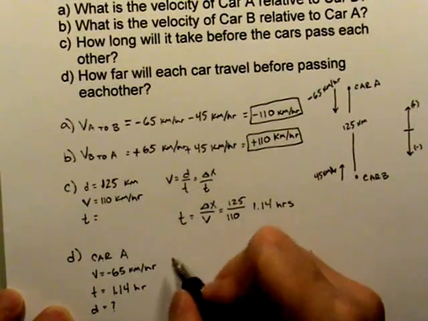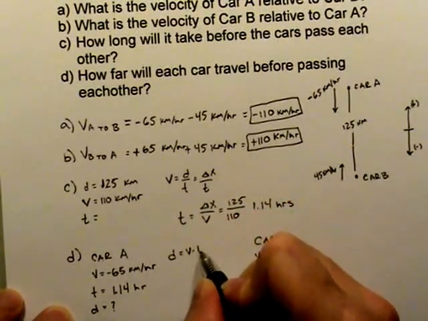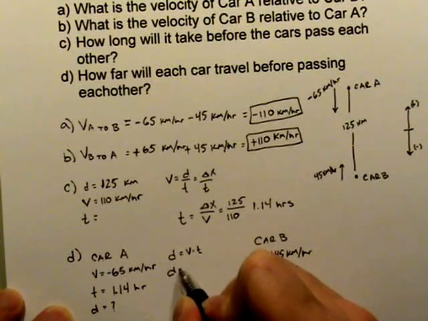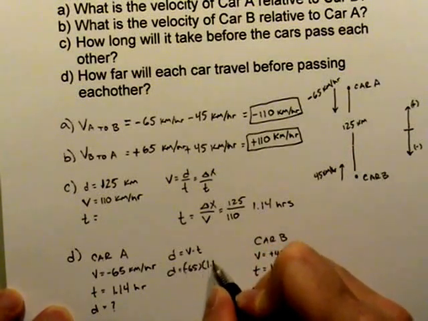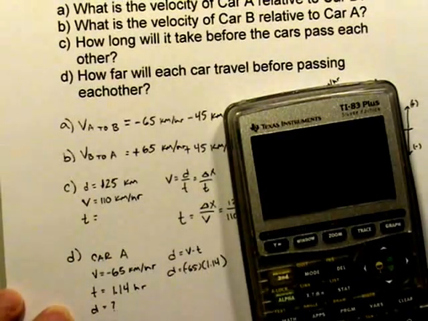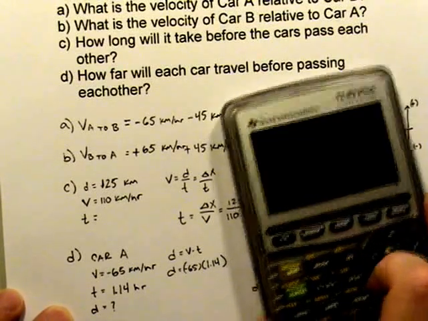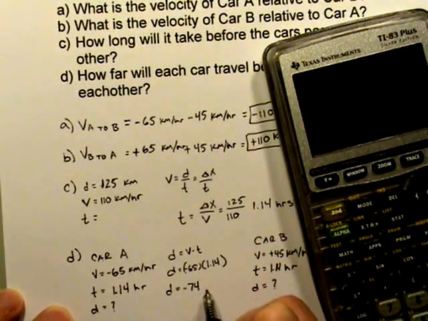So for car A, we would use the same formula, and that is that d is equal to v times t. So d is equal to negative 65 times 1.14, which gives me a distance of negative 74.1 kilometers.